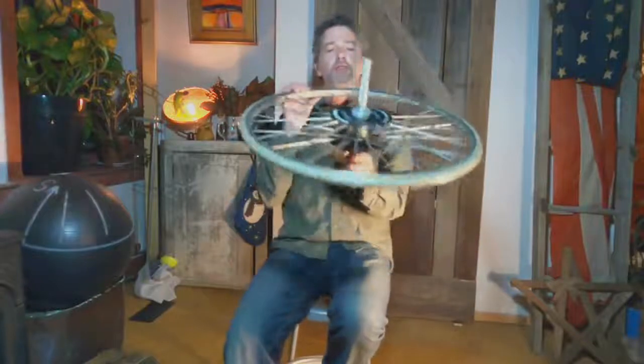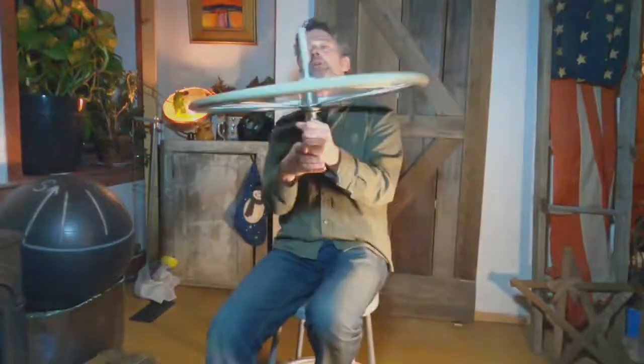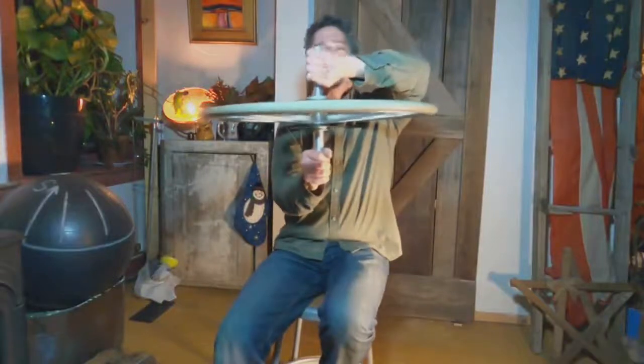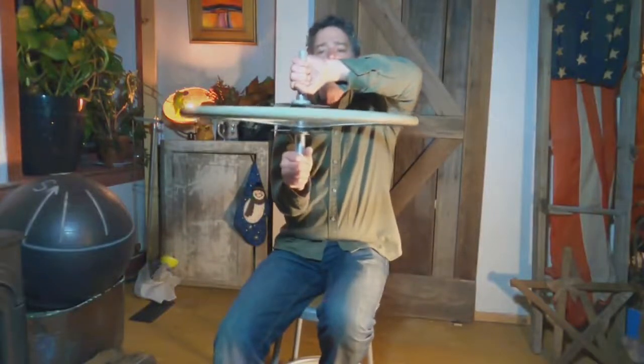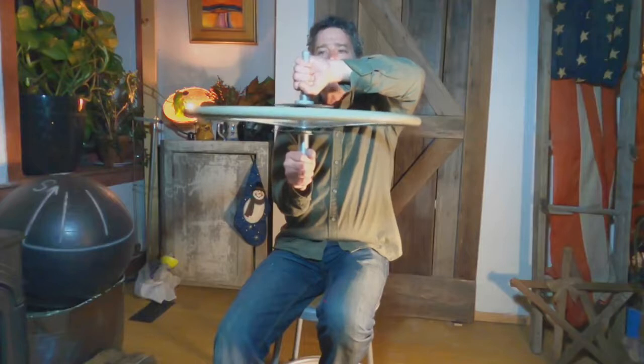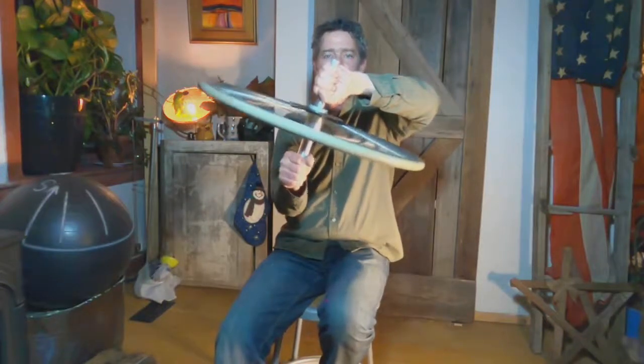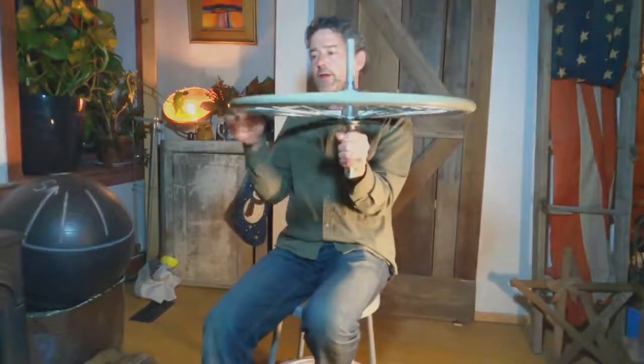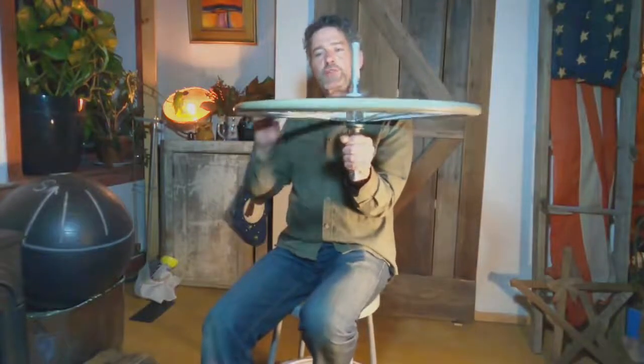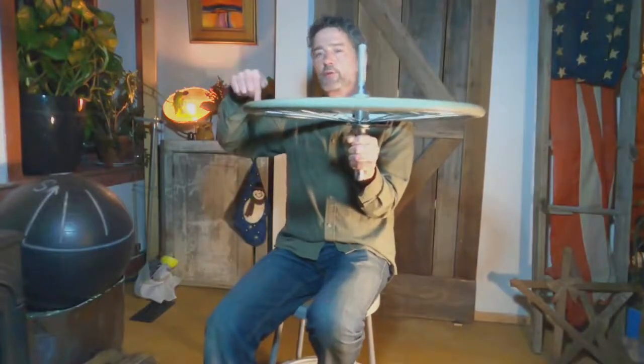So let's imagine we start with the wheel spinning like this, and we imagine what happens when we exert a twisting force on this axle and twist it through a small angle, like 10 degrees or something like that. So what's actually happening? Well, let's start with the axle vertical like this.